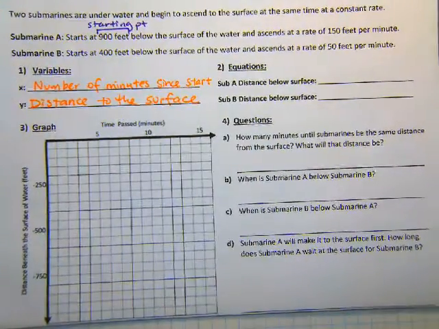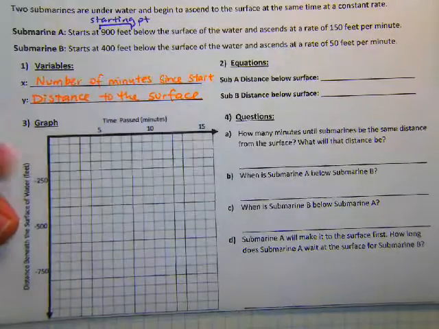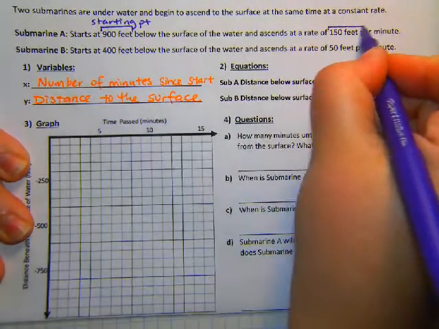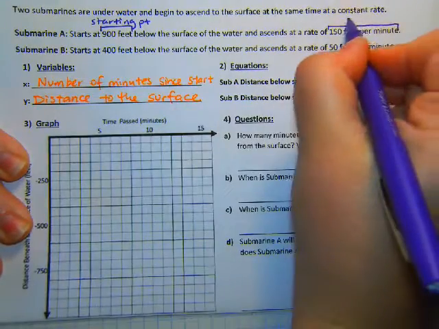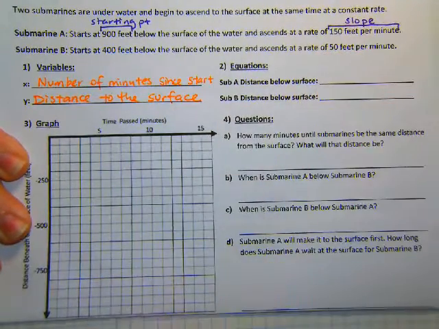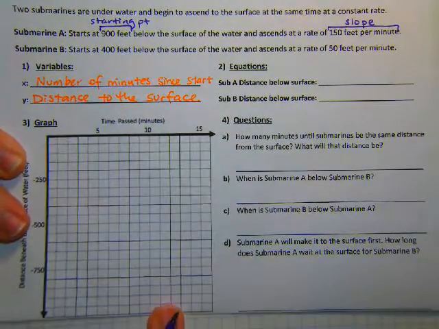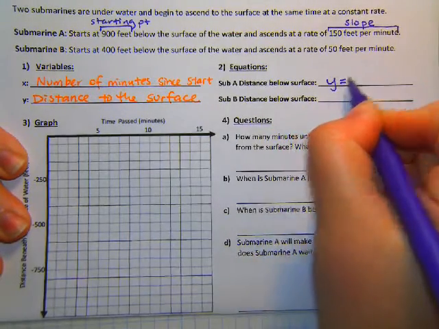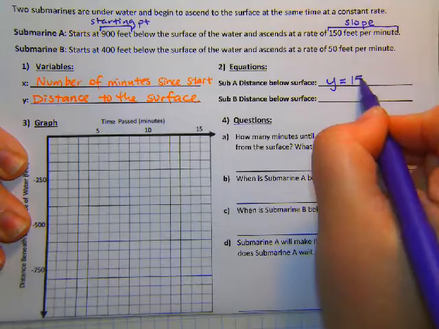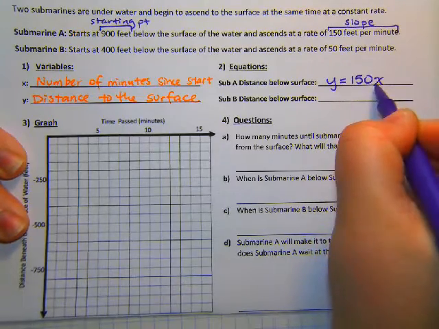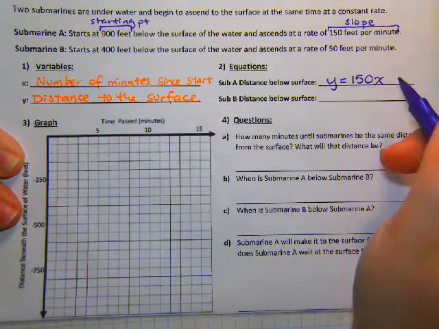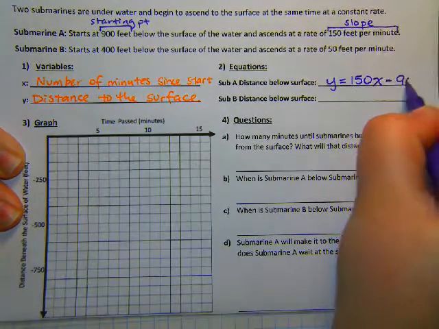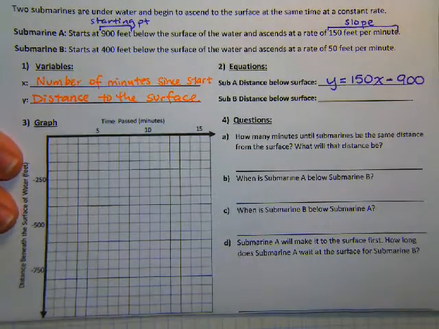And then over here, we have a rate of change. And we know it's a constant rate of change because, again, it says it up here. And that's 150 feet per minute. Now remember, that's the slope. So what we have for submarine A is y equals the slope, 150 feet, times x, the number of minutes, right? That's how many it's gone. And because it's below the surface, remember, it's not positive 900 feet. It's minus 900 feet.